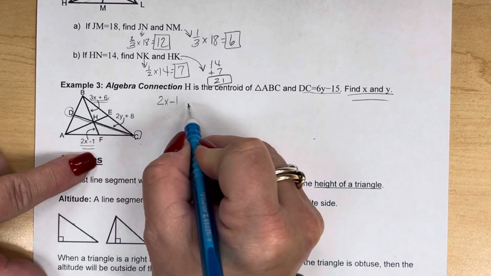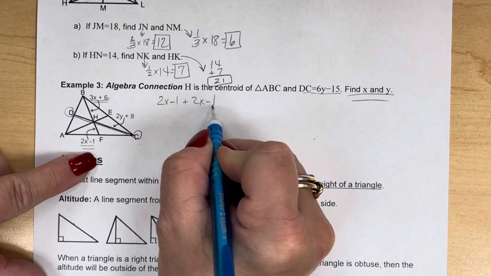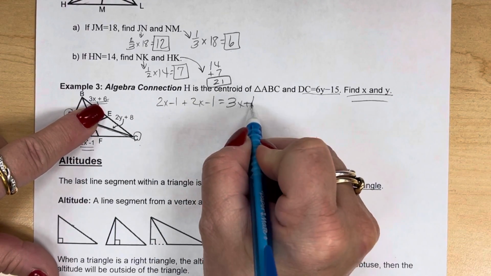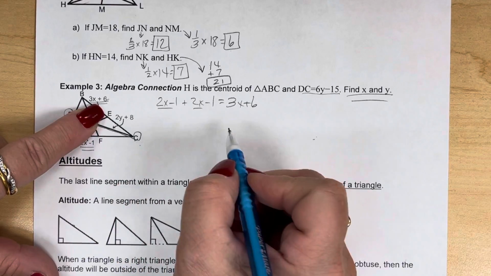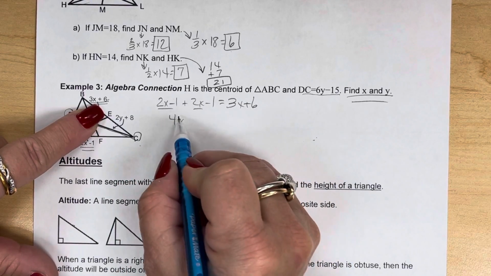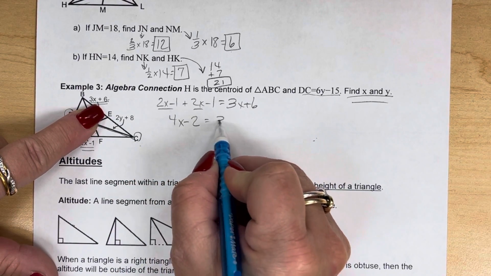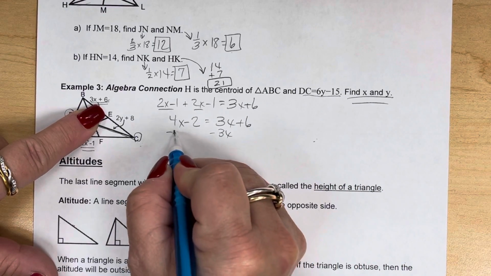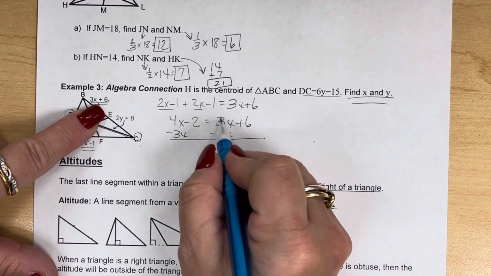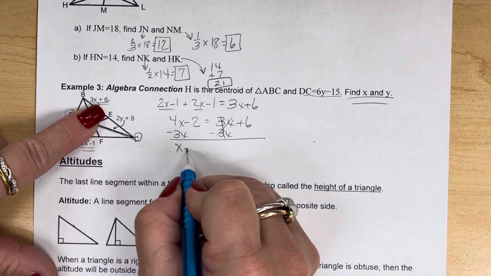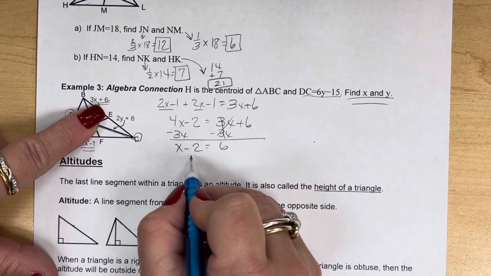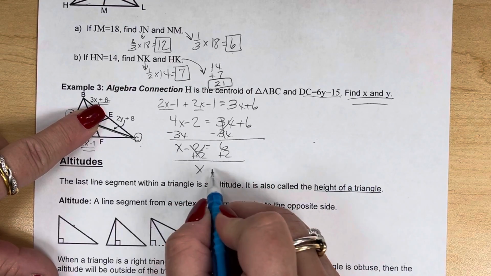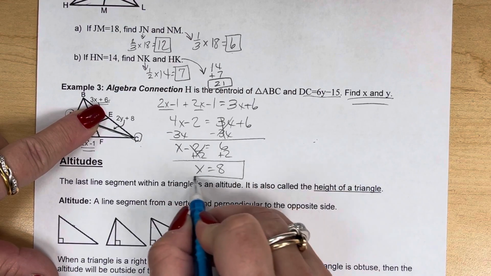2x minus 1 plus 2x minus 1 equals 1 of these, which is 3x plus 6. Combine your like terms to get 4x minus 2 equals 3x plus 6. Subtract 3x from both sides, and you get x minus 2 equals 6. Add 2 to both sides, and you get x equals 8.